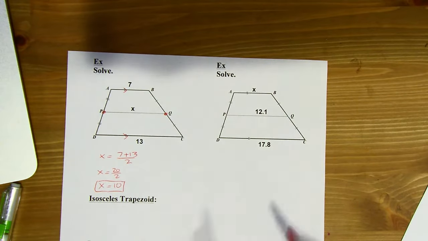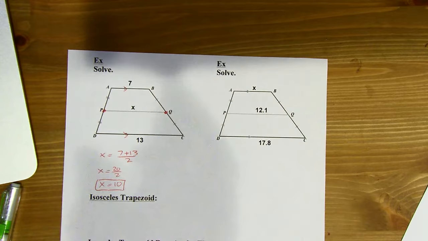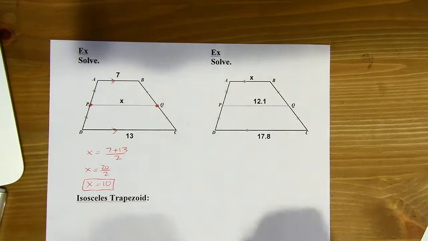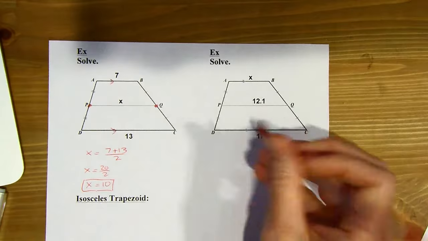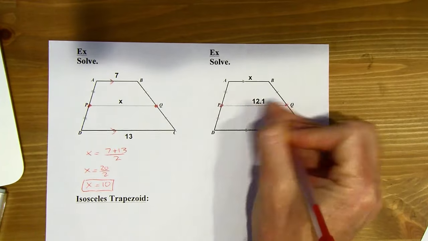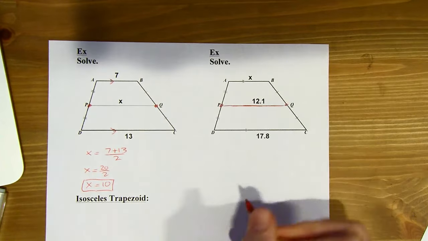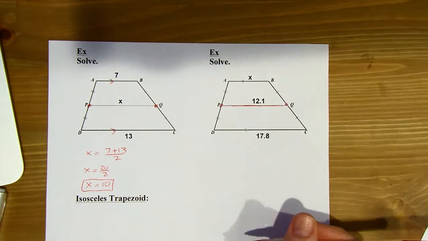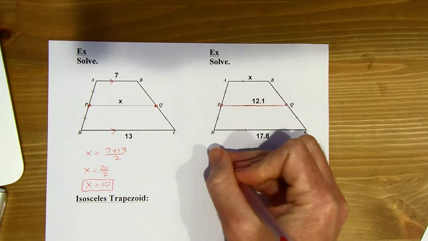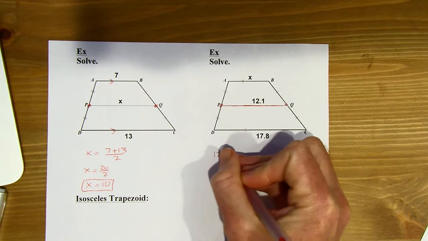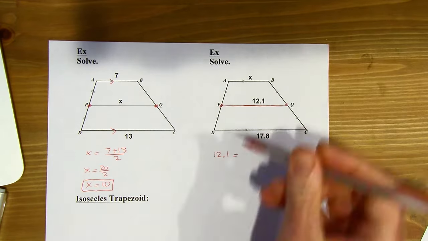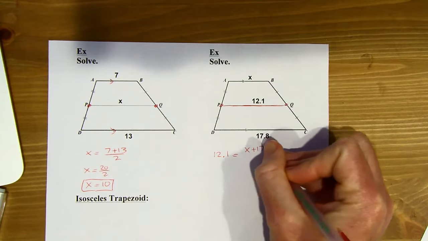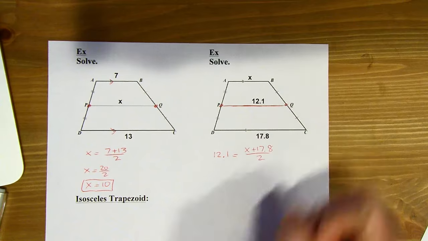But you'll sometimes encounter problems like this. It's a little bit harder to do your averaging just in your head. So you want to think about this in the same kind of way. Again, this is the mid-segment of this trapezoid. So this time 12.1 is going to be the average of x and 17.8. My mid-segment is the average of the two base lengths. The two base lengths are x and 17.8. So if I wanted to average x and 17.8, that's what I would do.